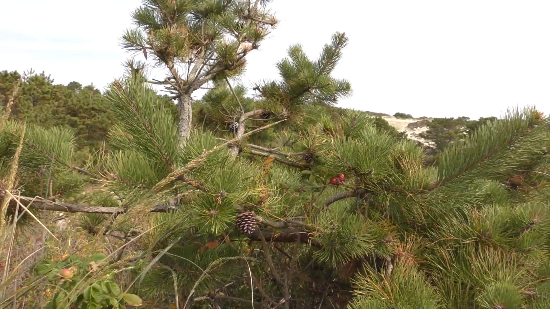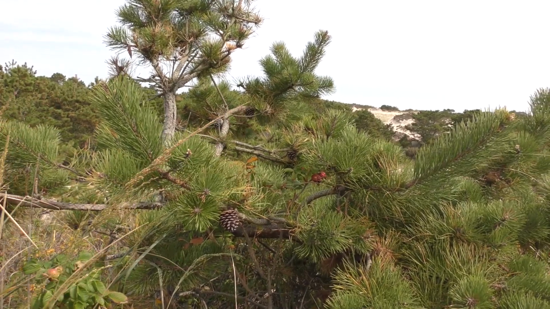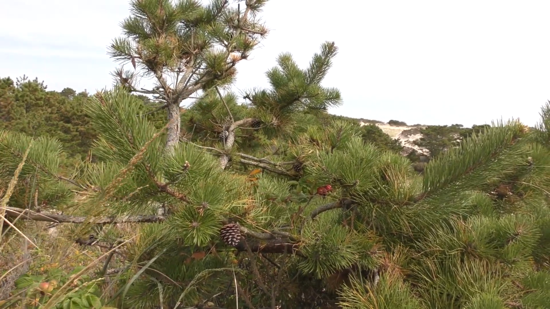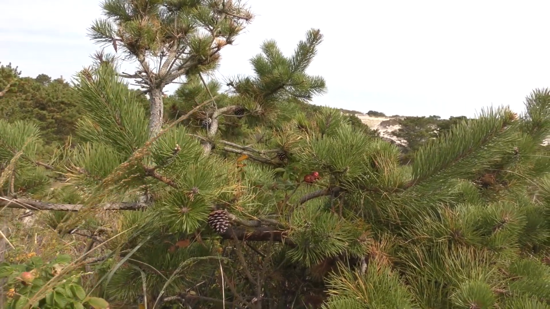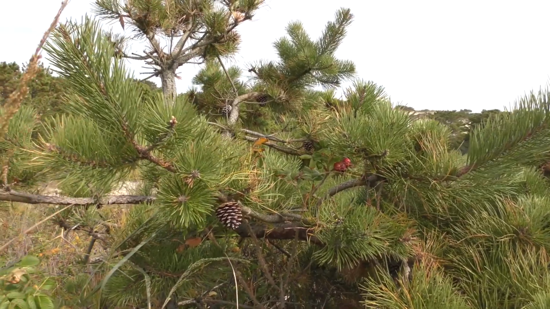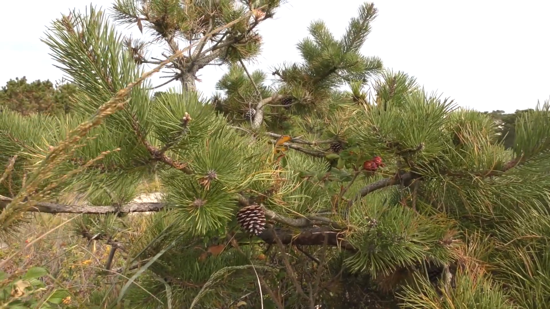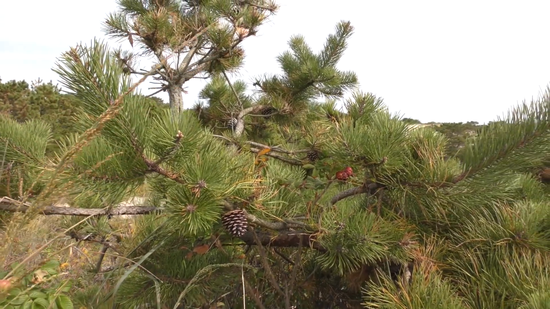They can grow low to the ground under windy conditions, but they can get to be much larger if it's not as windy. You can tell pine trees apart by counting the needles in a bundle. A bundle is where the needles attach to the branch, and pitch pines have 3 needles in each bundle. So that's how you can learn the pitch pine.